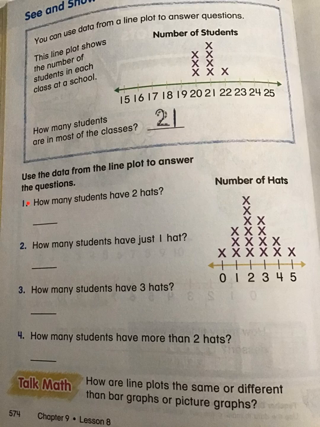Okay, number 1, we're going to use the data from the line plot. Here's our line plot to answer the questions. Number 1, how many students have 2 hats? Okay, here's the line plot. We're going to go to the number 2 and we're going to count the X's. 1, 2, 3, 4, 5, 6. So we can write 6.